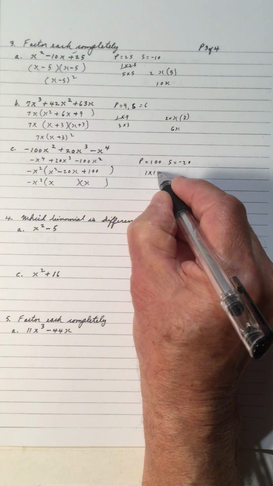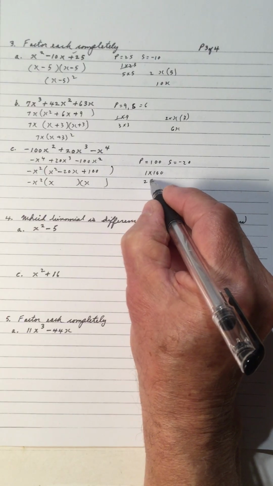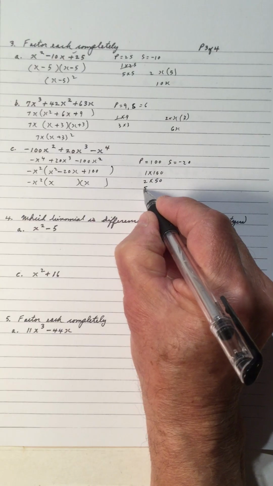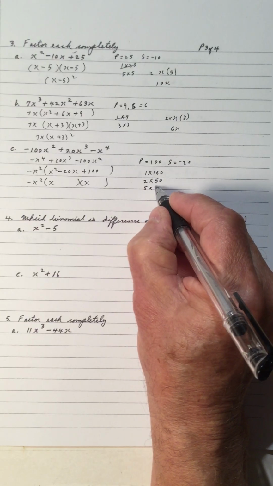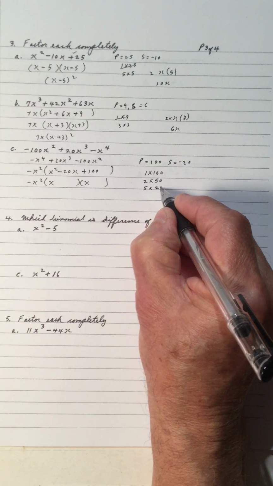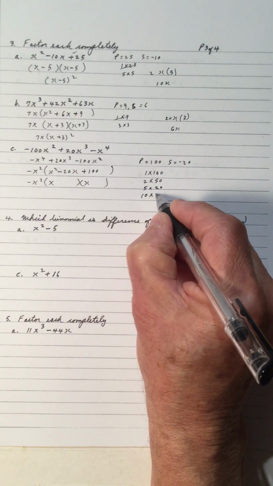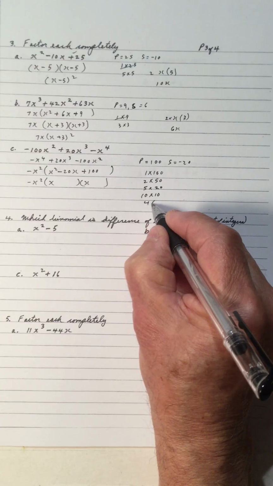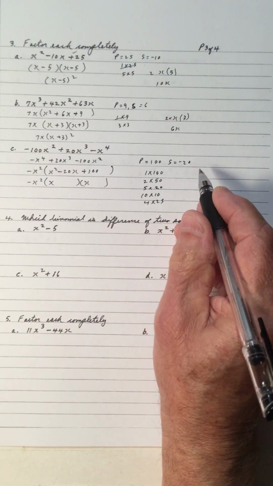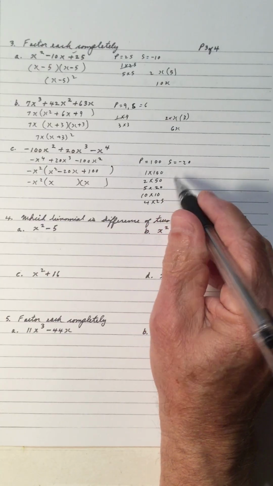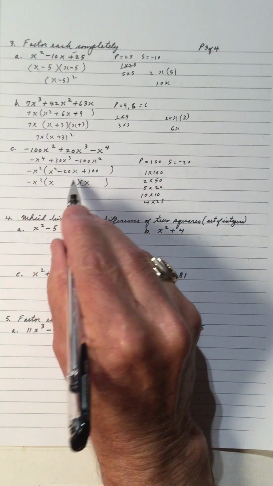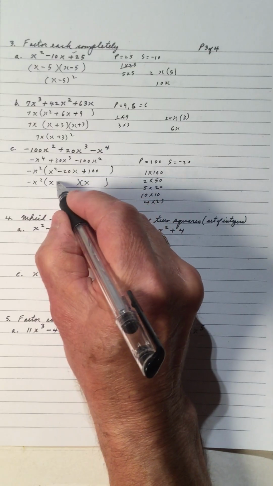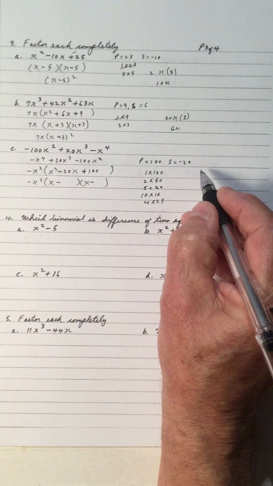100 is 1 times 100. It's even, so it's 2 times 50. 50 got a 5, or 100 got a 5, so that's a 20. I see a 10, so it's 10 times 10. And 100 got a 25, so it's 4 times 25. A lot of factors. But which pair of factors will, again, because the product is positive and the sum is negative, we have to have 2 negatives.